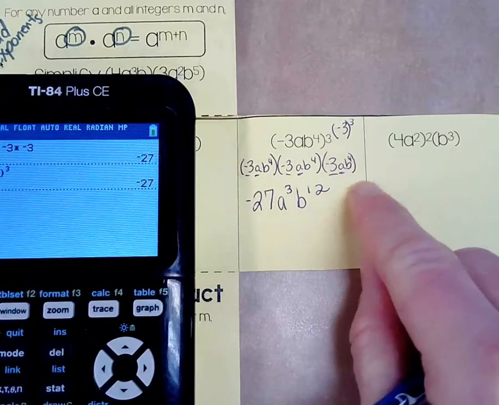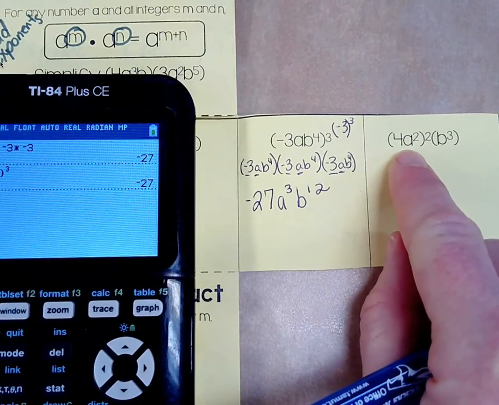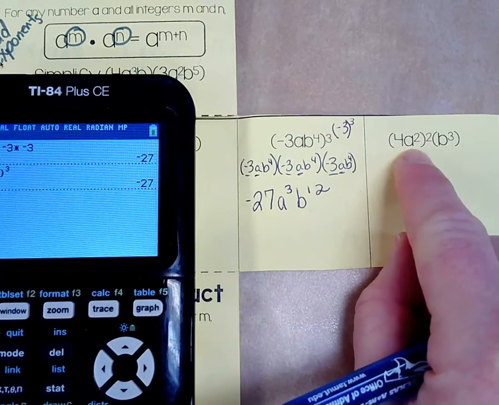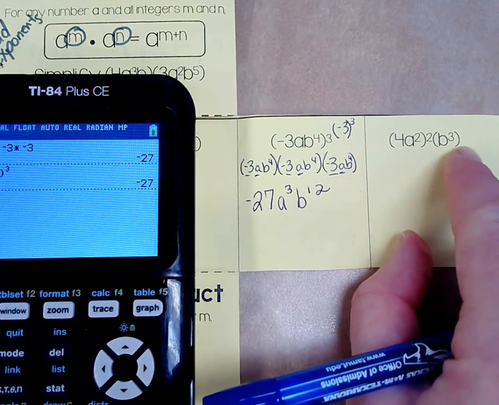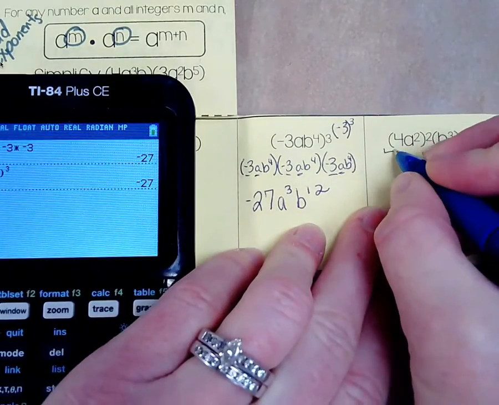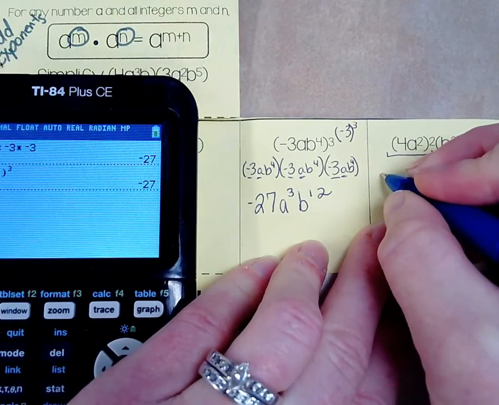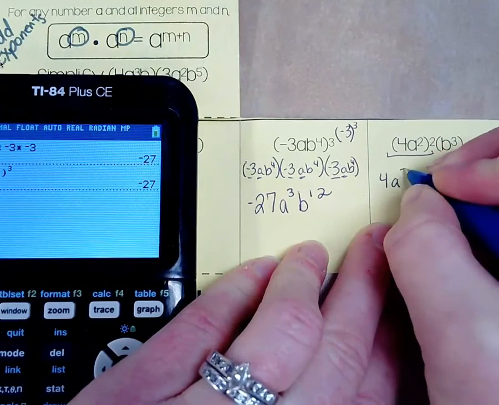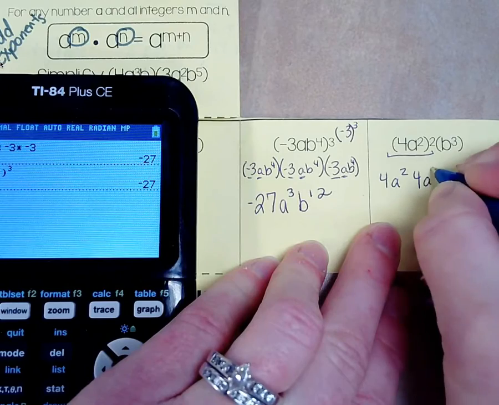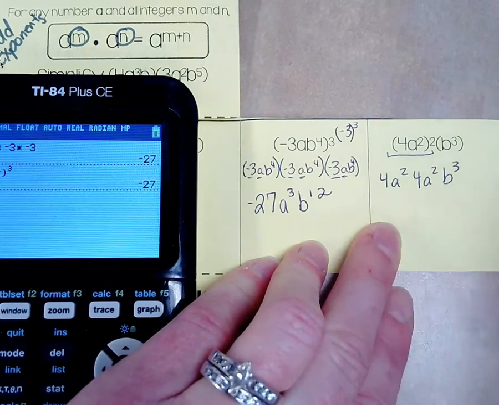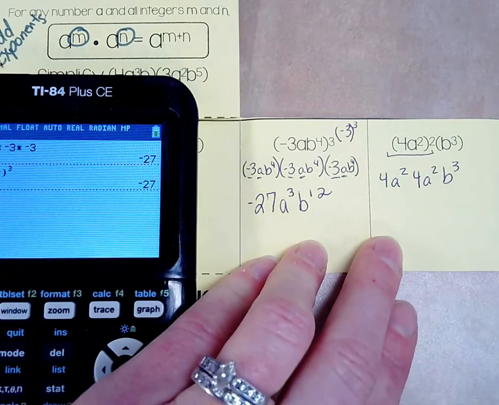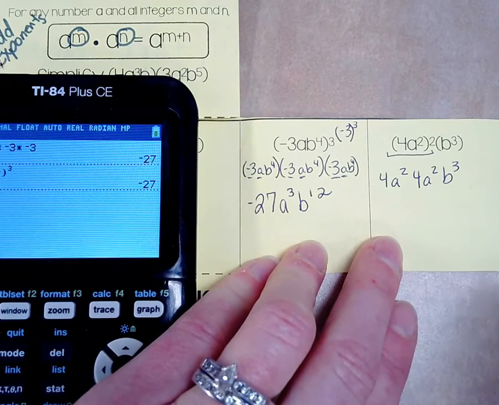All right, let's do the next one. We can expand it out. 4a squared squared, b^3. We need to take care of this first. So that would be 4a squared, b cubed, because it's squared, so you have 4a squared twice.